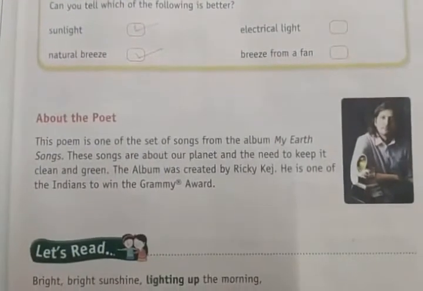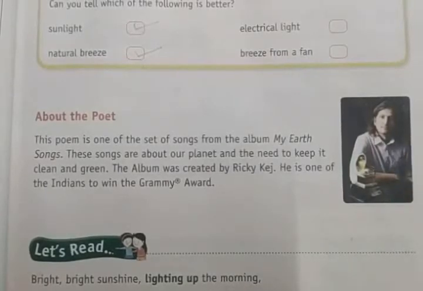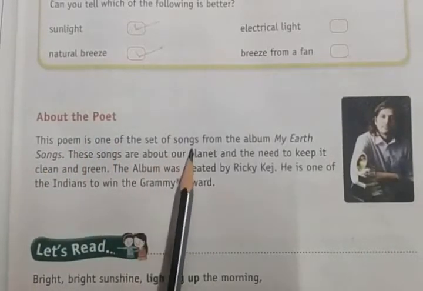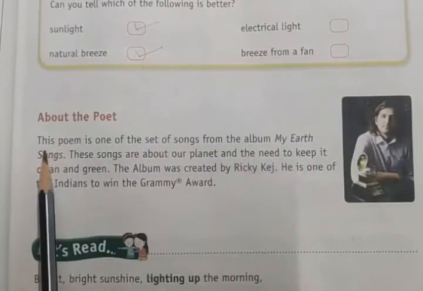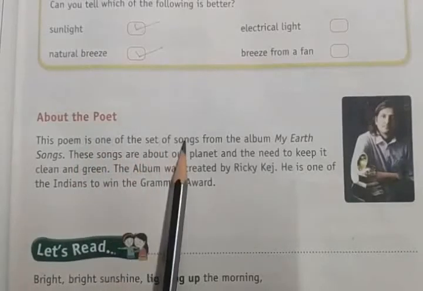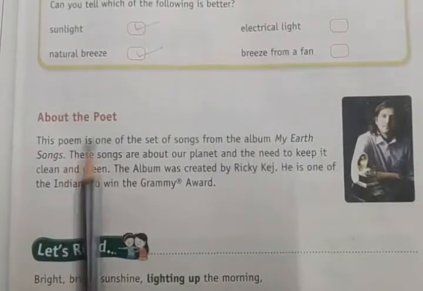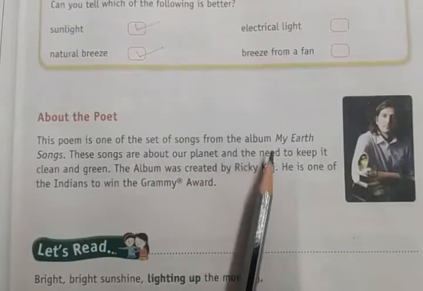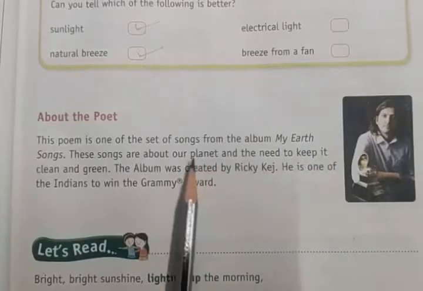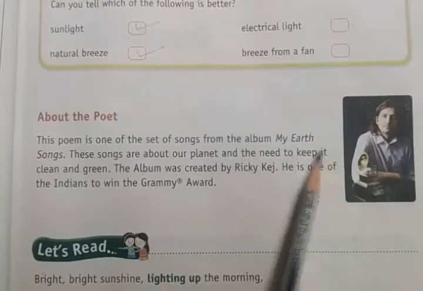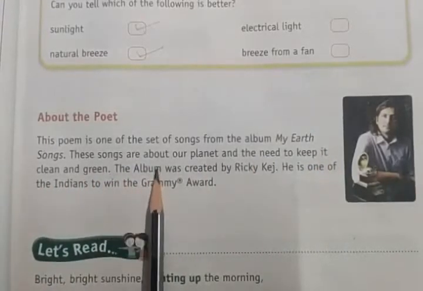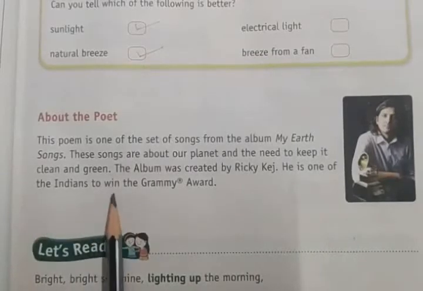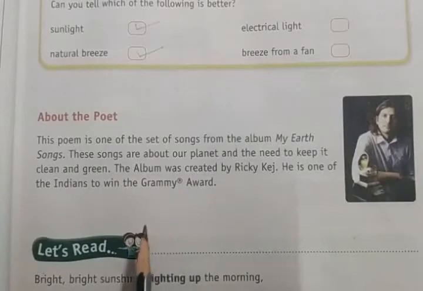Okay, about the poem, let me tell you about the poem. He is the poet who has written this poem, Turn It Off, right? This poem is one of the set of songs from the album My Earth Songs. These songs are about our planet and the need to keep it clean and green. The album was created by Ricky Cage. He is one of the Indians to win the Grammy Award. Oscar award like that, it's a Grammy award.